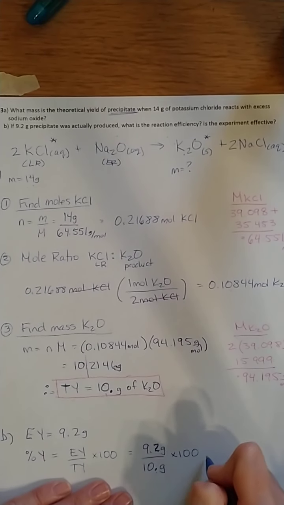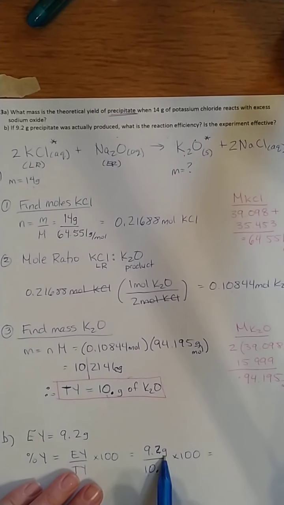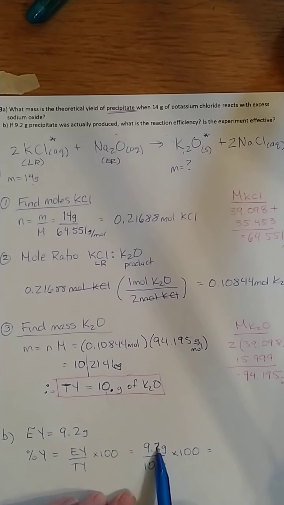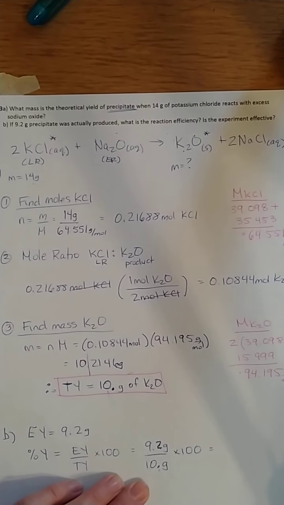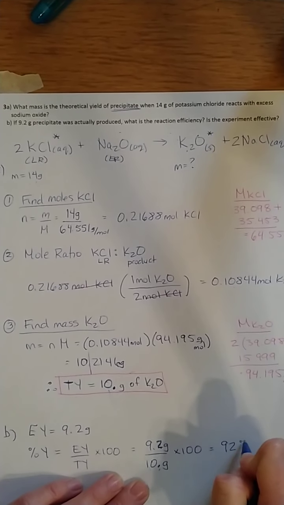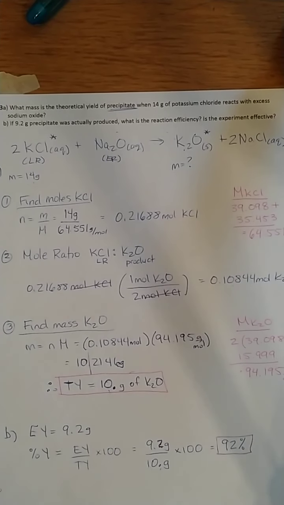So think of it this way. If you had a test out of 10 marks and you got 9.2 marks out of 10, what is your percent? So you're going to take 9.2, divide it by 10, multiply by 100, and when you do that, you're going to get exactly 92%. So that means you would have got 92% on your test.